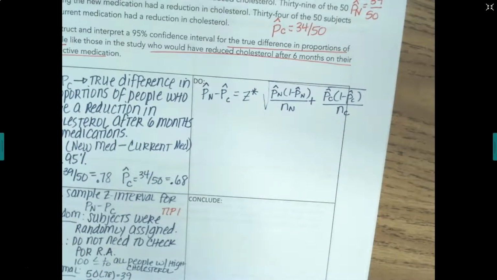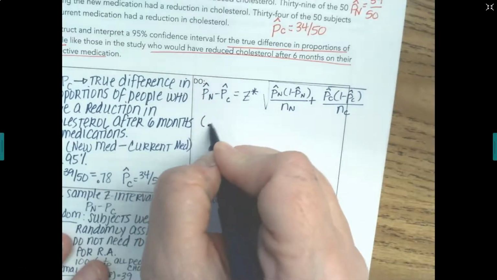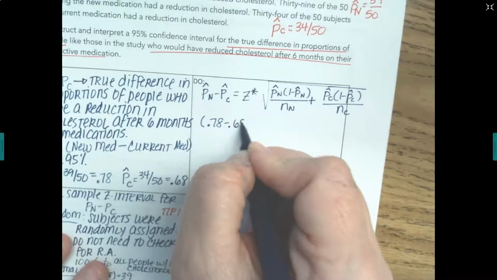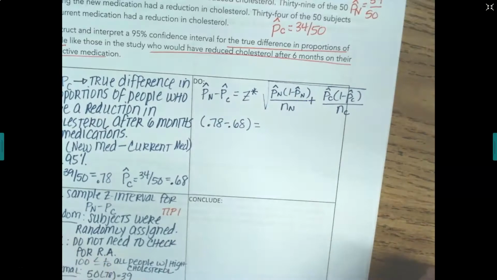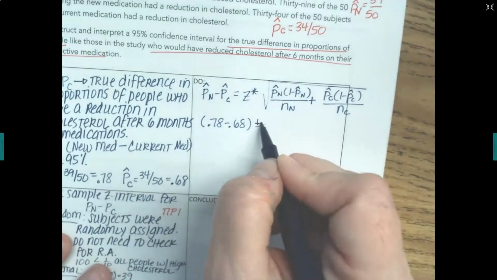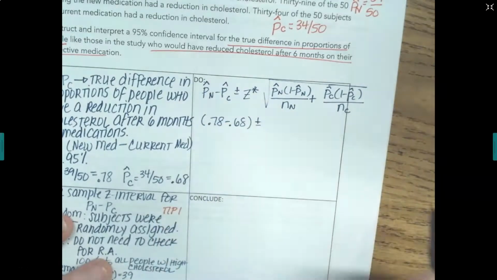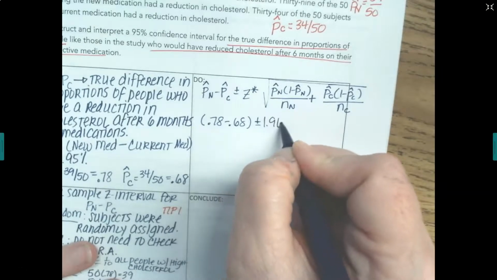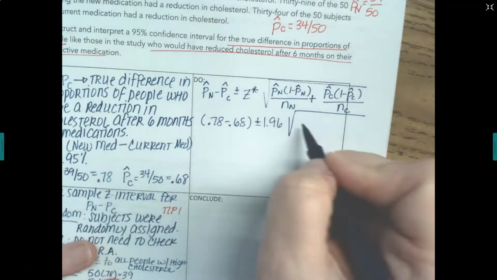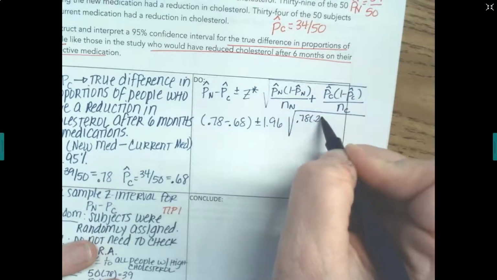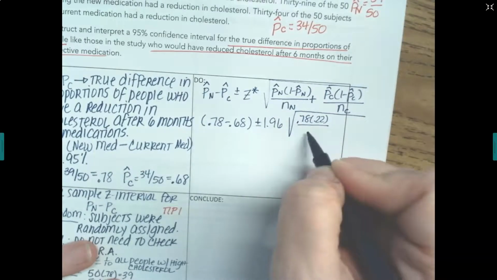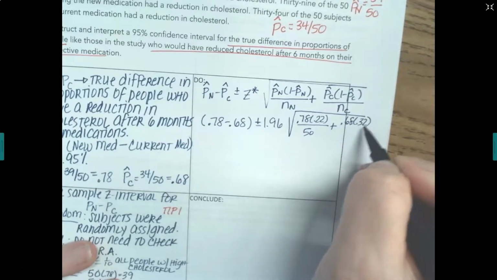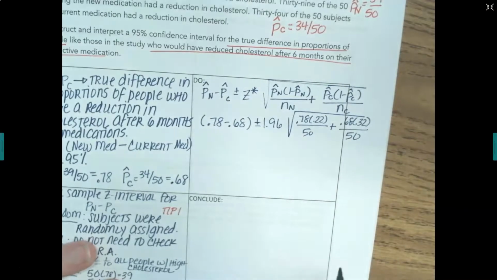Now, to plug all of this in, I'm going to show all of the work. Minus 0.68 equals, oh, it's plus or minus, Z star for a 95% is 1.96, and then we have 0.78 times 0.22 divided by 50 plus 0.68 times 0.32, and that sample is also 50.